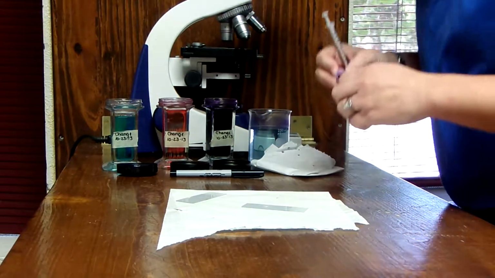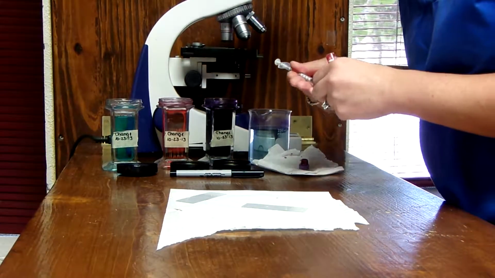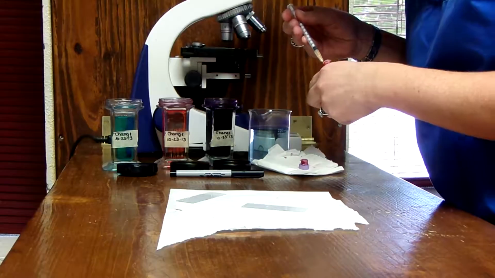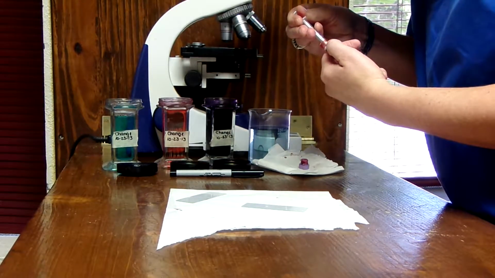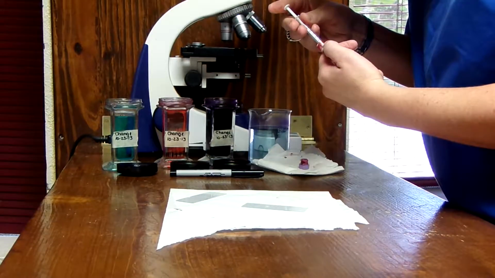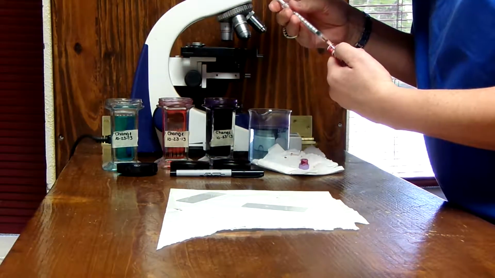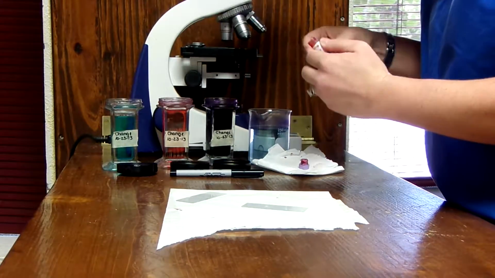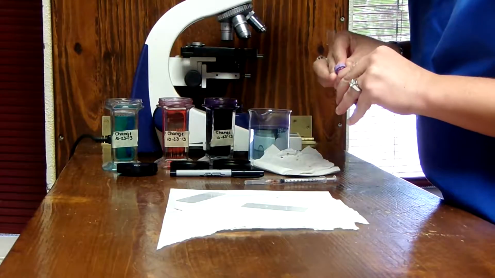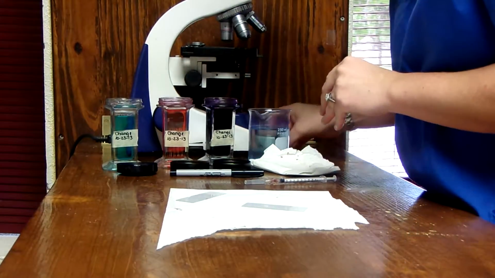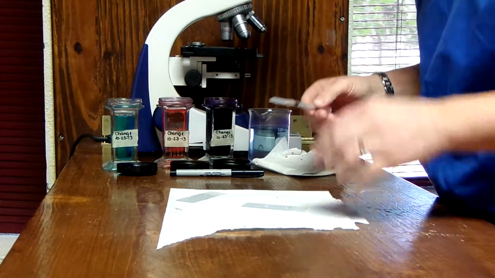Alright, so we've got our 2 slides. We're actually out of capillary tubes at this moment, and so I'm just going to use a small little 1 cc syringe to grab a sample here. And of course, you want to be gentle when you're doing this because you certainly don't want to cause any hemolysis, any damage to the red blood cells that could cause you to have a poor read or poor diagnostic quality.